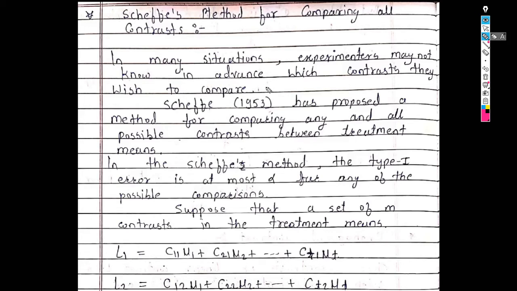Scheffe in 1953 proposed a method for comparing any and all possible contrasts between treatment means.